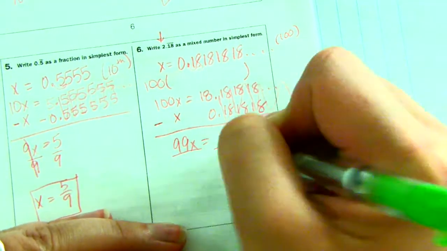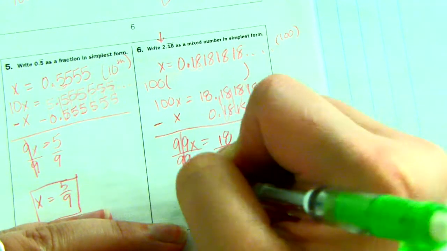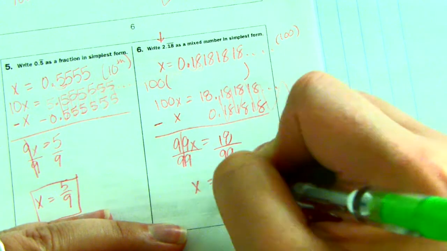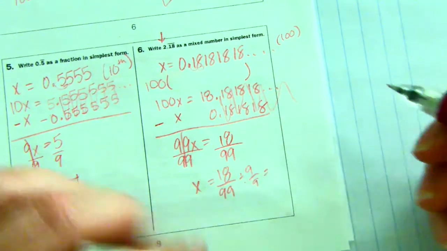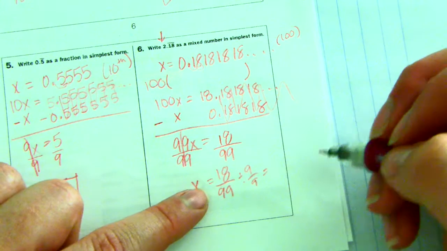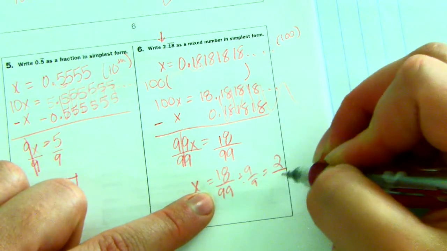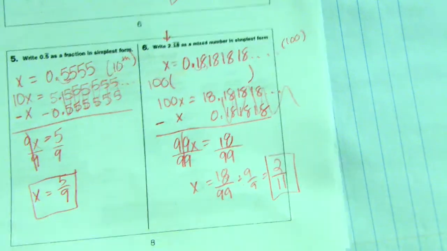18. Divide both sides by 99. x equals 18 over 99. I know that a 9 goes into both of those. So this would be 2 over 11. There we go. Yeah, 2 over 11. There we have it. There's another one.